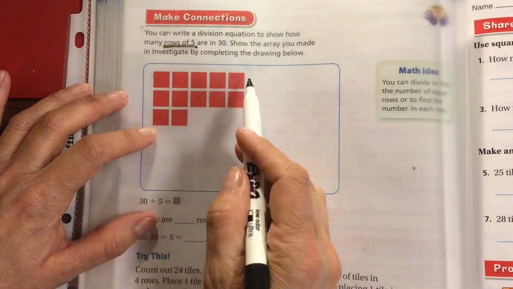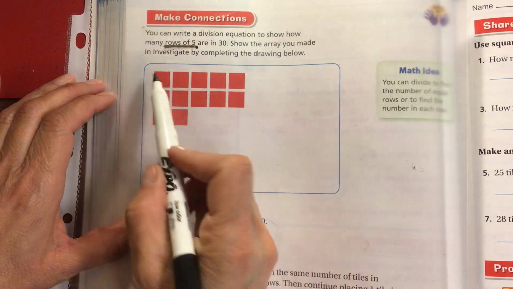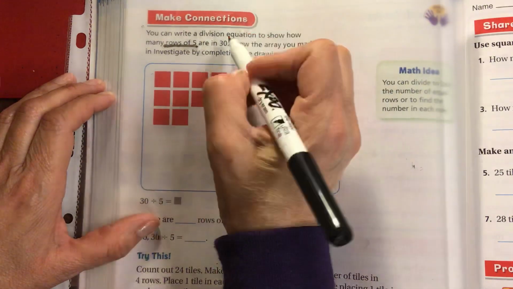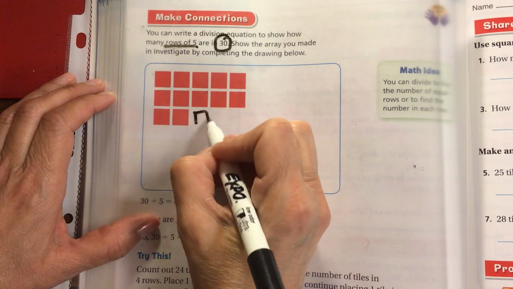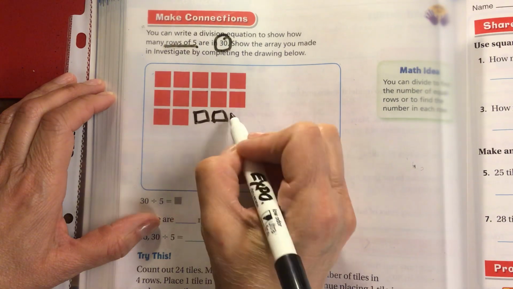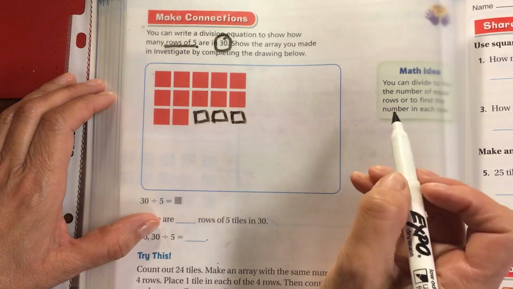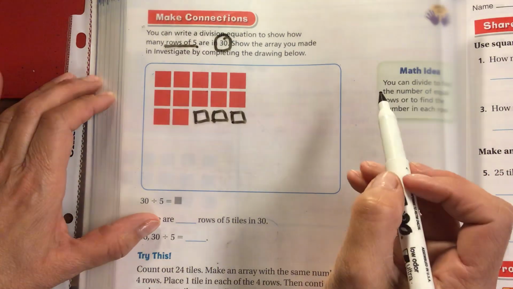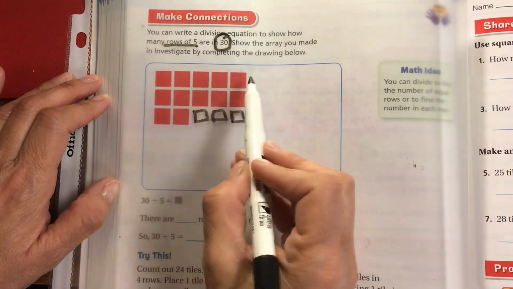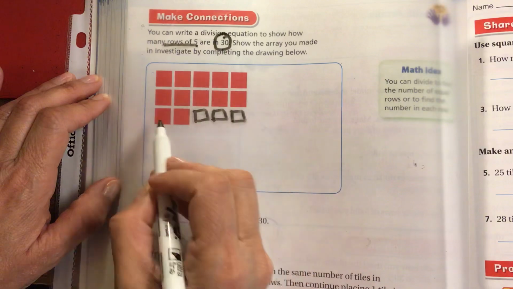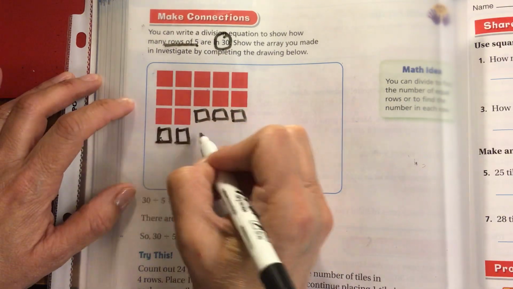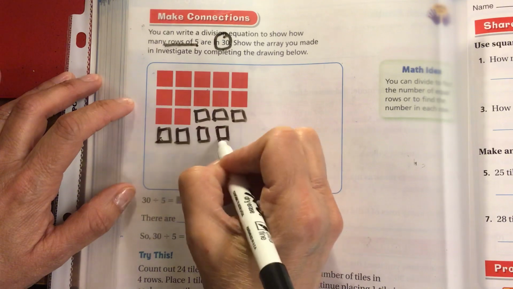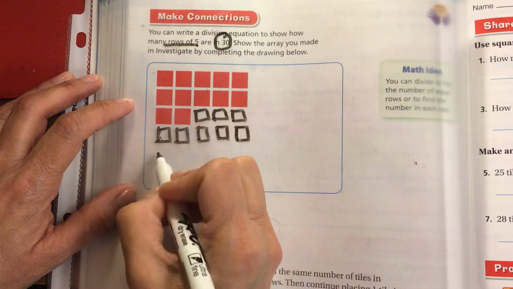Notice they already started this for you. So here's 5. And remember, I have to have 30 all together. So I'm going to make rows of 5 until I end up having a total of 30 tiles. So I've got 5, 10, 15. Notice I'm skip counting by 5s. There's 20.